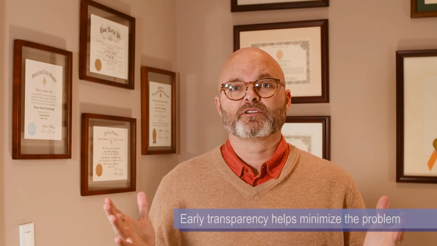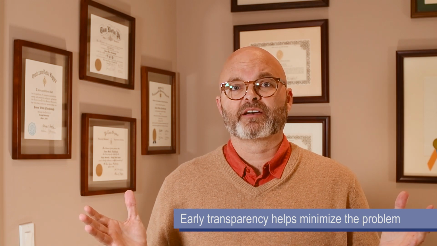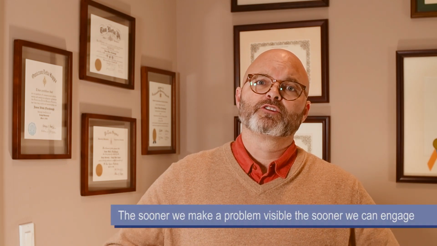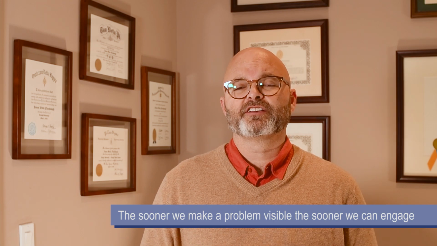When we get transparency early of a problem, it's really about being able to make it known that a problem exists as early as possible. We really want to reduce the time from problem occurrence to problem detection to problem visibility. Ideally, when we can make it all simultaneous, that gives us the best chance of fixing the problem while it's still small. And that's really the point. Problems grow in time, and so the sooner we can see it, the sooner we can make it transparent and visible, the sooner we can engage in it and the smaller that it is.